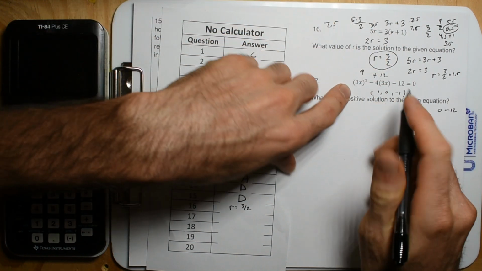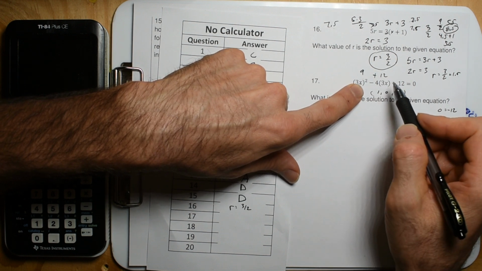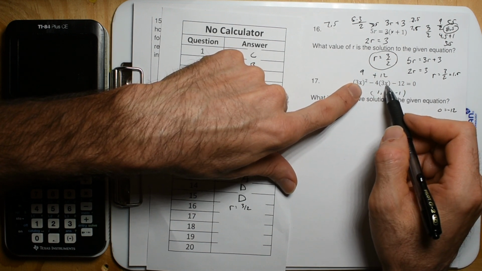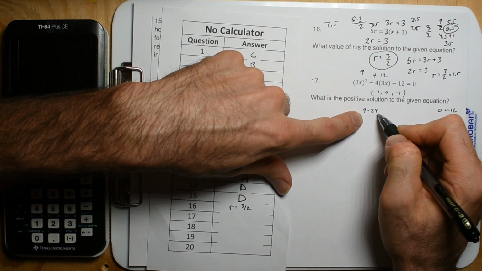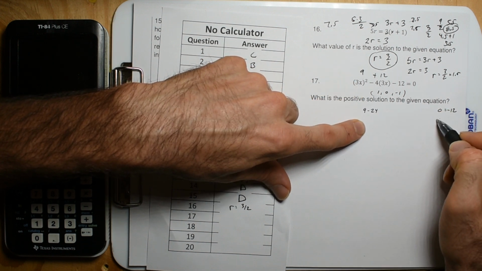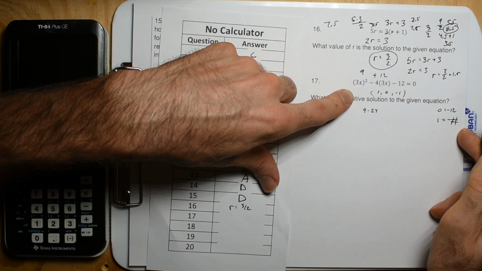If we throw in 1, we're going to get 9 minus 12, so we're going to get 9 minus 24, and that's a hell of a negative number. So if we throw in 1, we even get a bigger negative number. That's all I'm going for.